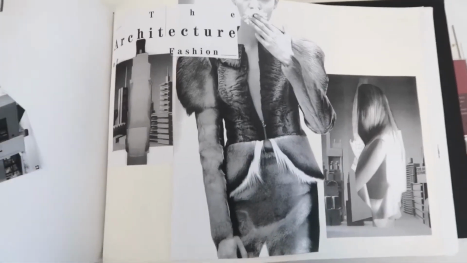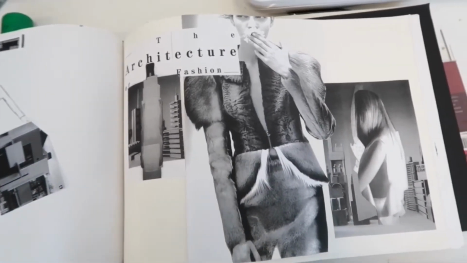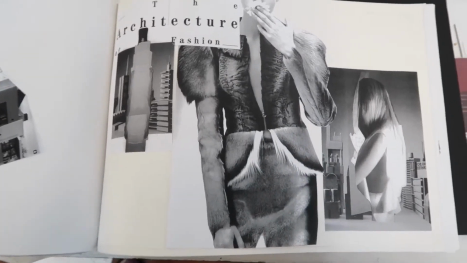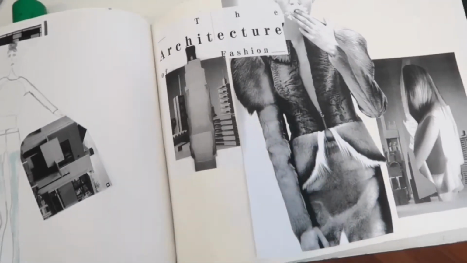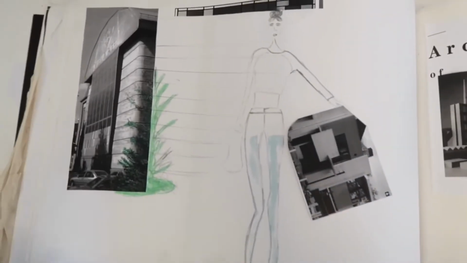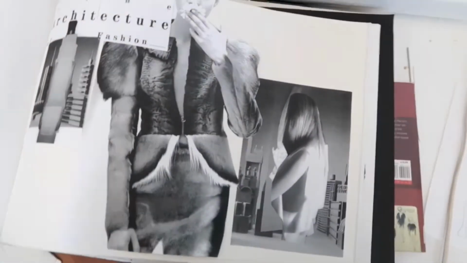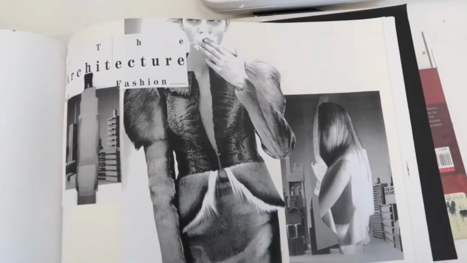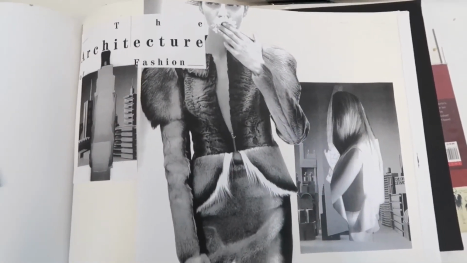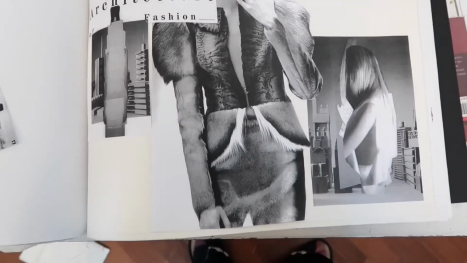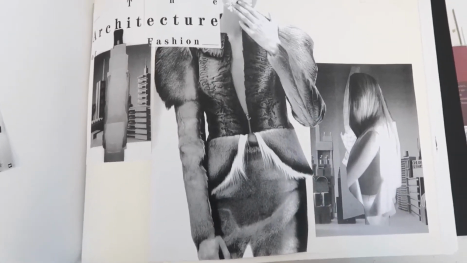So for example, even now my designs are heavily inspired by architecture, and that's why I wanted to show you guys, really look into what's important for you. This is an old sketchbook, obviously, as you can see, it's old, but I wanted to share it with you because this was the book that really inspired me and led me to the kind of designs that I do today.